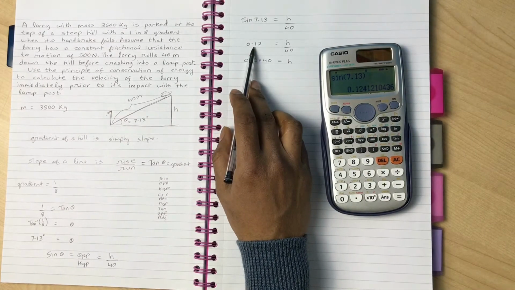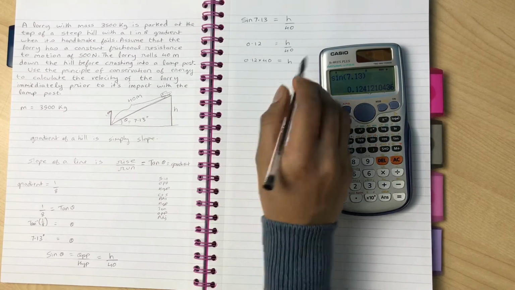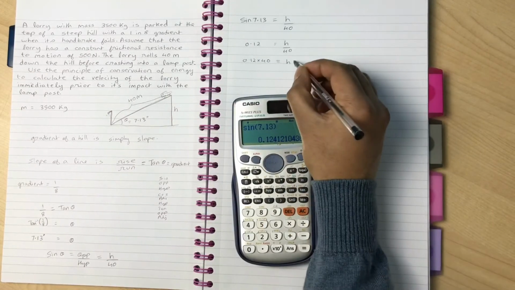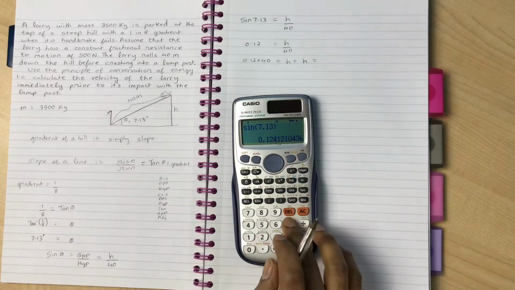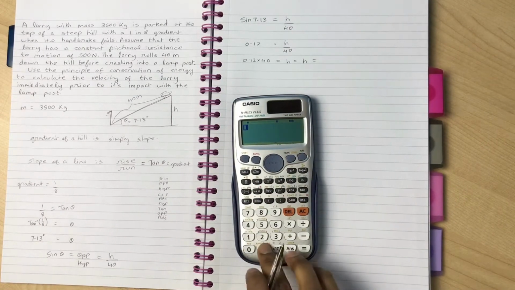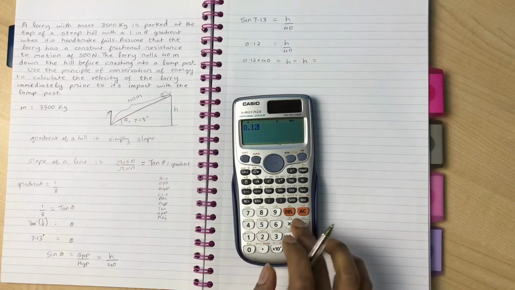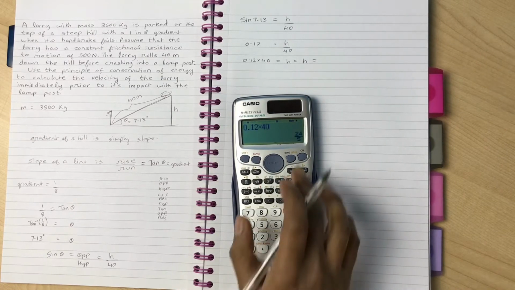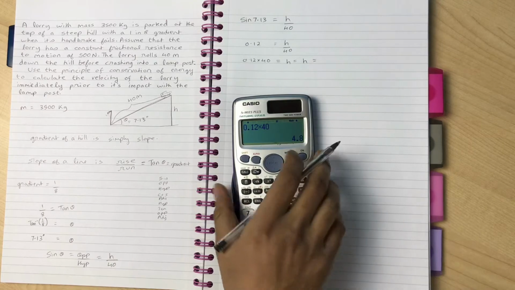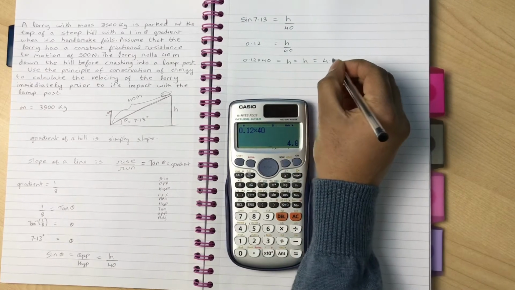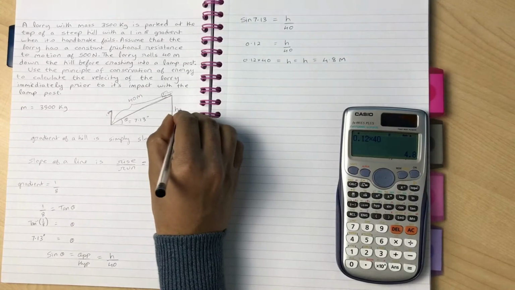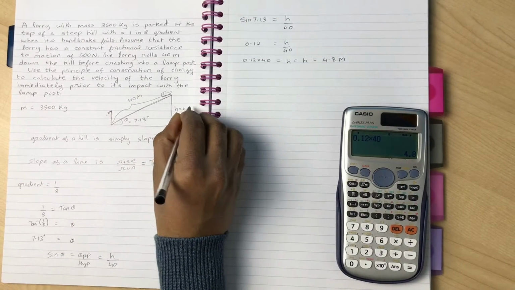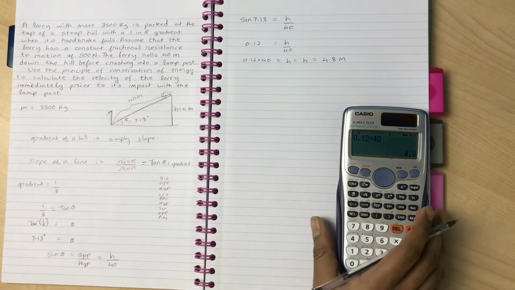When it goes on the other side of the equal to sign, it gets multiplied. So this means my height will be equal to 0.12 times 40, 4.8 meters. So my height h will be equal to 4.8 meters.